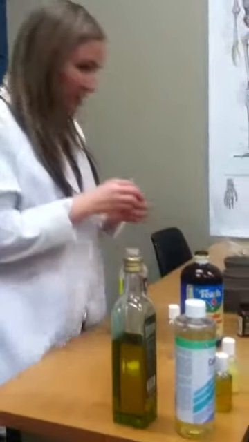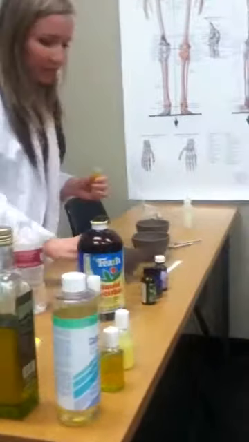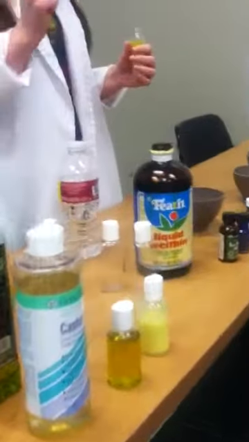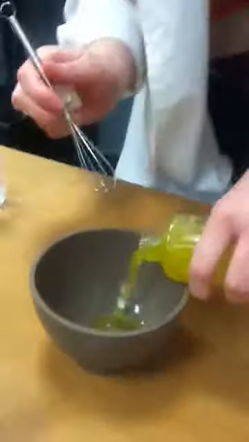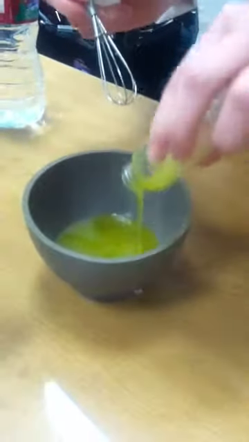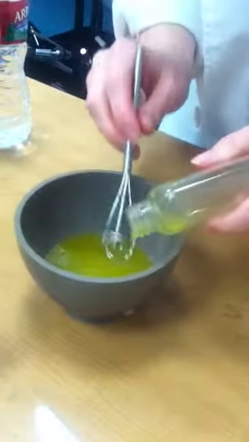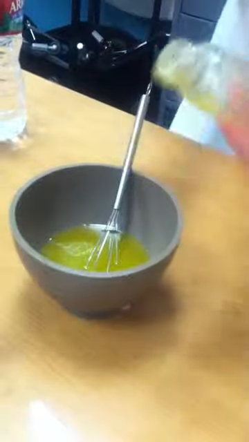And this gets very messy. So with this one, you can either use a funnel and shake it up for a long time, or you can mix it in a bowl. I'm going to do it in a bowl, just for the sake of this demonstration. And you don't need a lot of the lecithin.